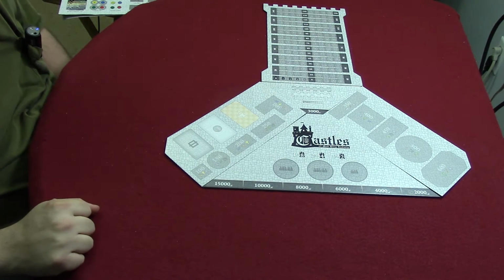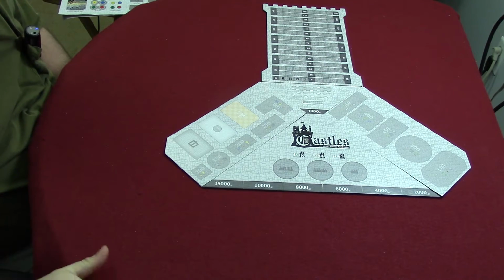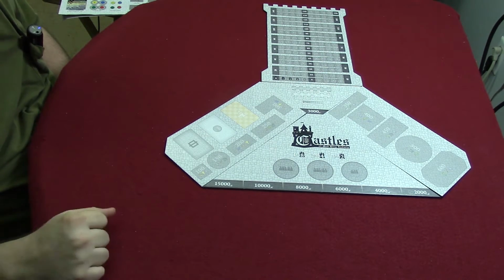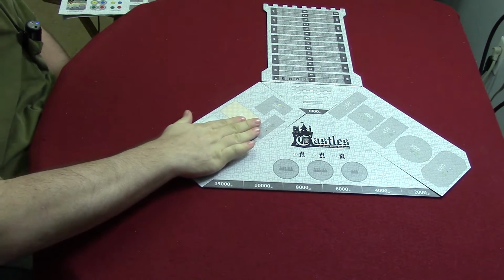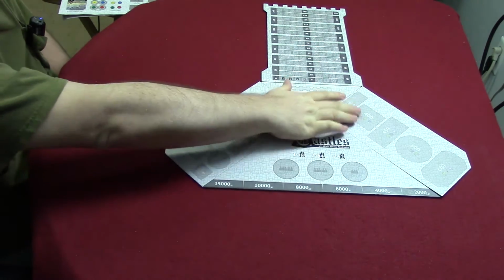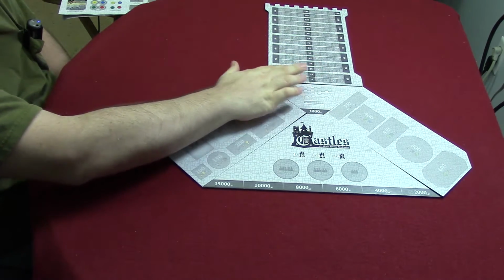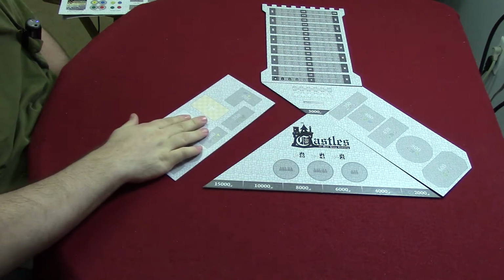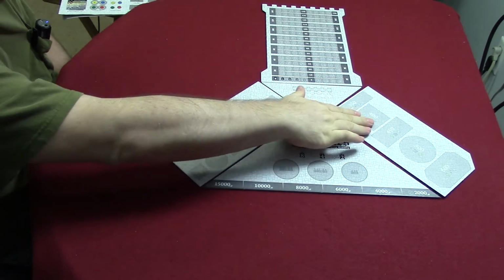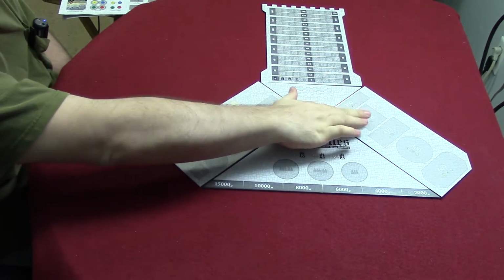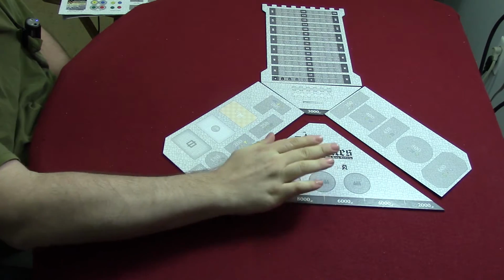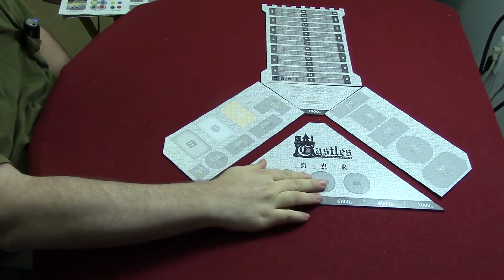Okay, folks, we're going to set up Castles of Mad King Ludwig. First thing we want to do to set up the game is place out our boards. Our scoreboard up top, our corridor board in the middle, and then we have our small rooms board and our large room board. And then down here in the middle on the bottom, we have our contractor board.